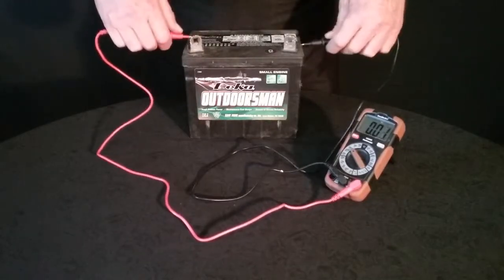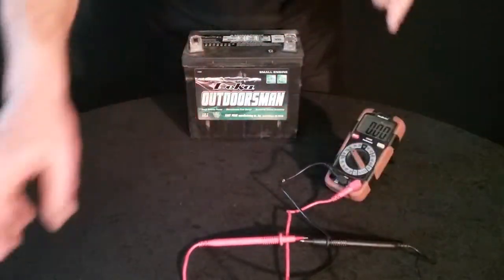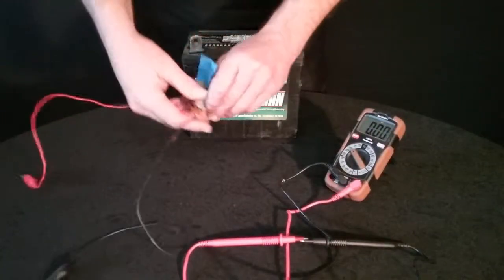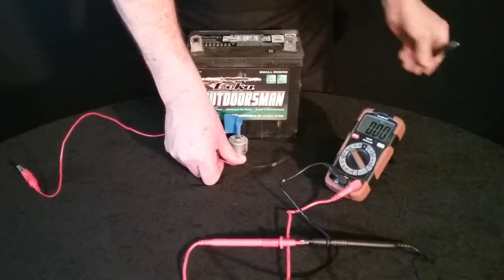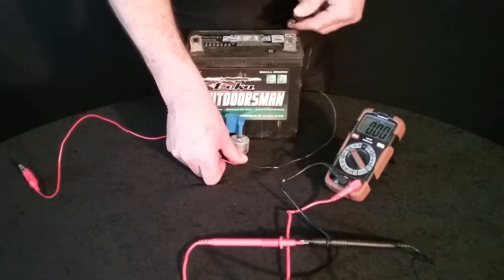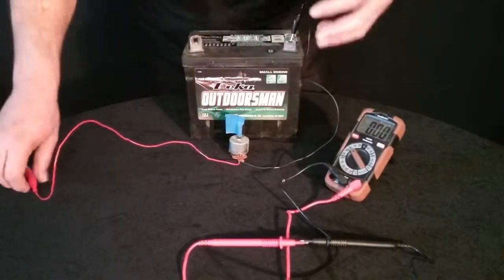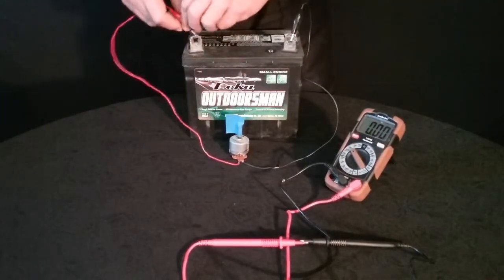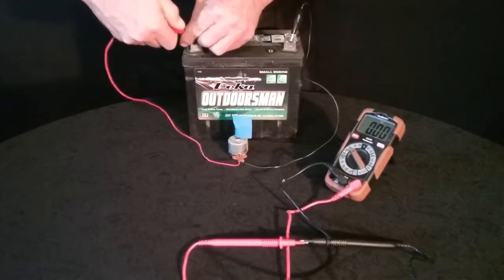Our static charge battery is at 12.80 volts. So what I'm going to do is introduce one atom of hydrogen. Just one atom. Now our atom's here, and it wouldn't start running until it came together and formed a proton. So it came together, formed a proton, and I'm going to give it the electron function right now.